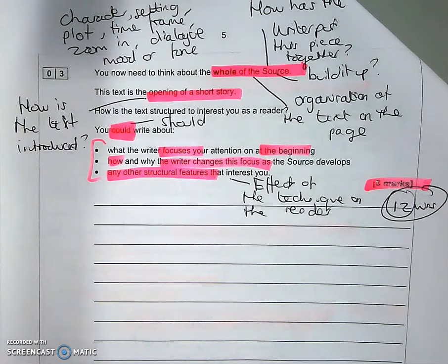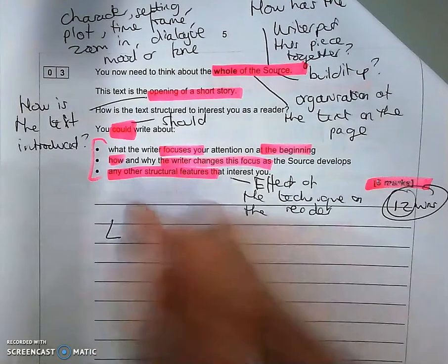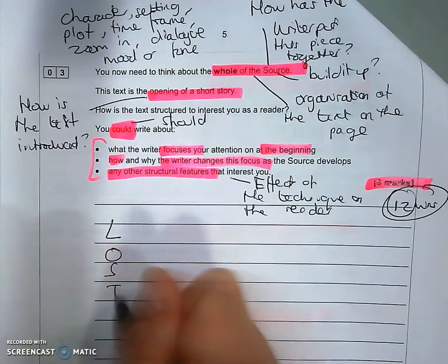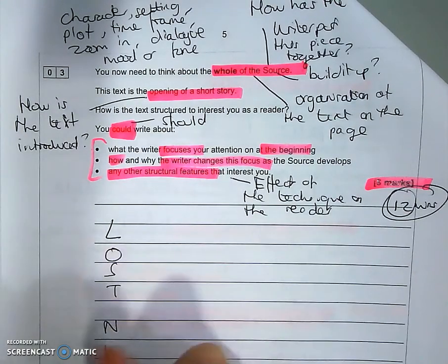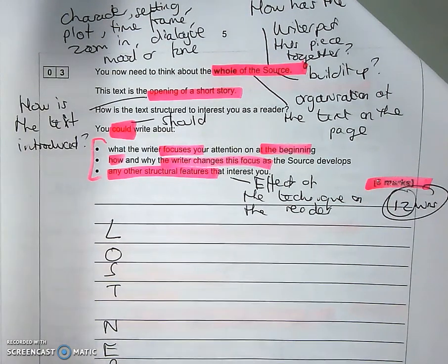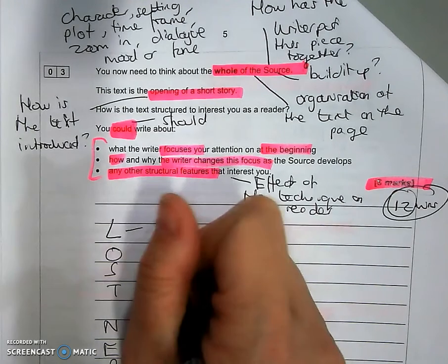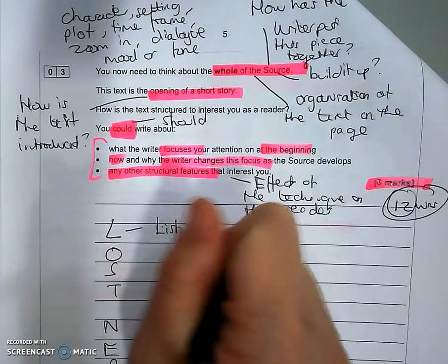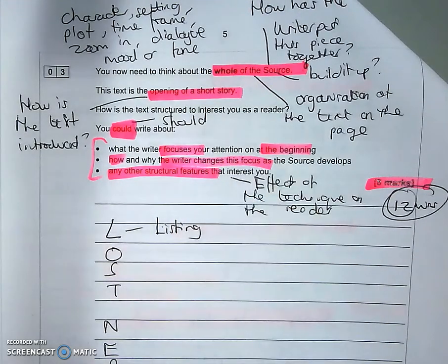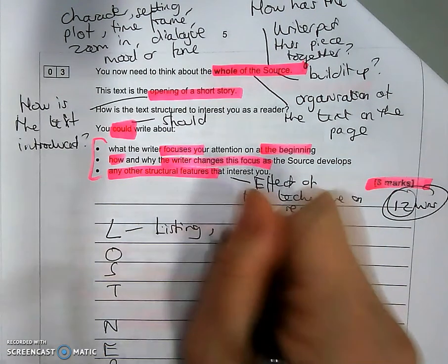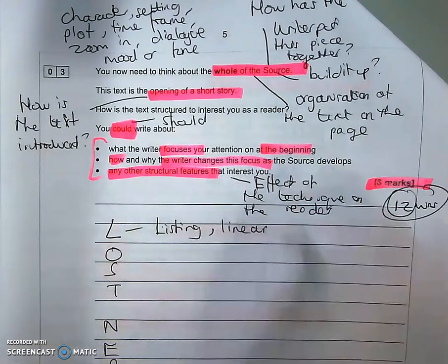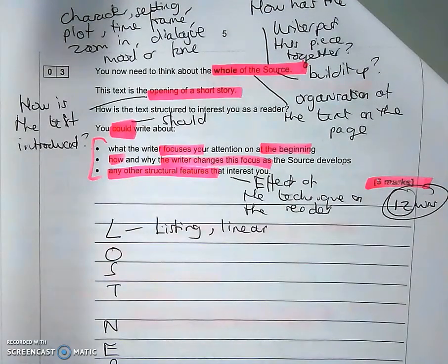Other techniques, okay, I've come up with my own acronym here. And we're going to call it LOST. Each of these will represent a particular feature. So another structural feature would be listing. Look out for different types of listing. Is the structure linear? That means, does it move chronologically?